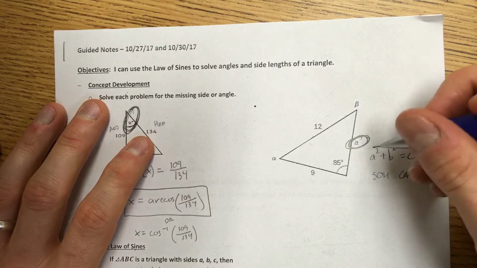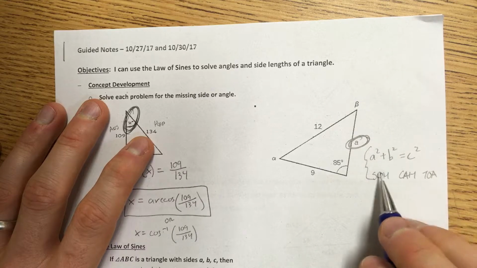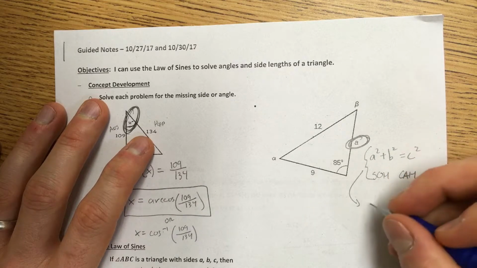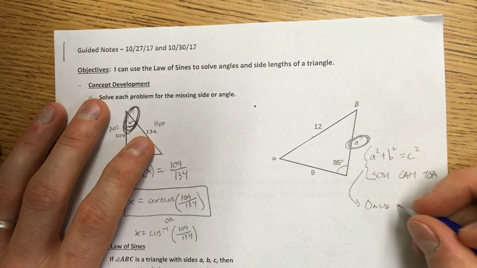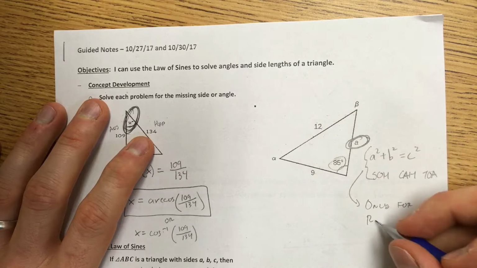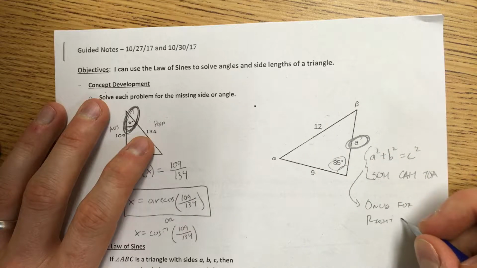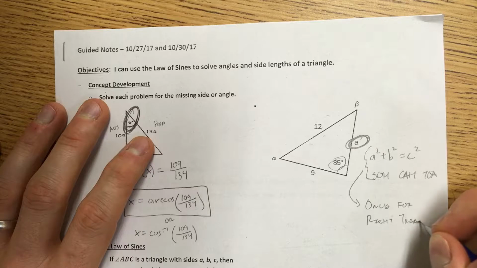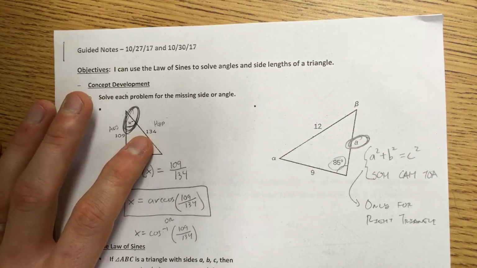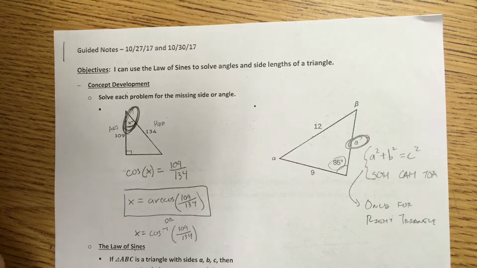The problem here is with these two things, Pythagorean's theorem and SOHCAHTOA, these are only applicable for right triangles. So we can only use these for right triangles, which we don't have here because of that 85 degrees. That's telling us we do not have a right triangle. So in class we talked about we need something new. We need a new concept, a new tool to use so that we can solve for sides and angles if we do not have a right triangle.